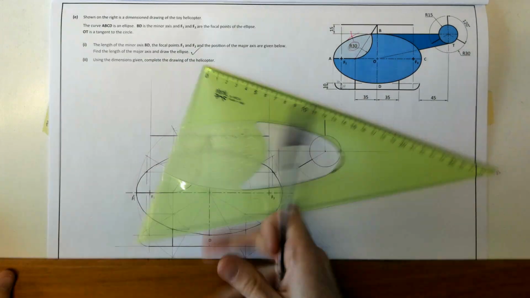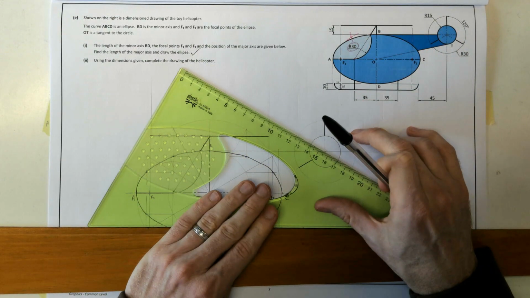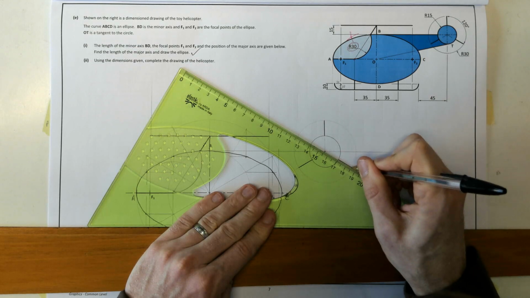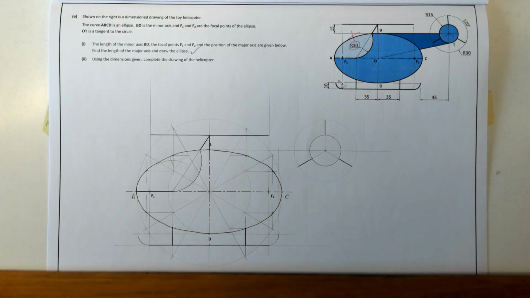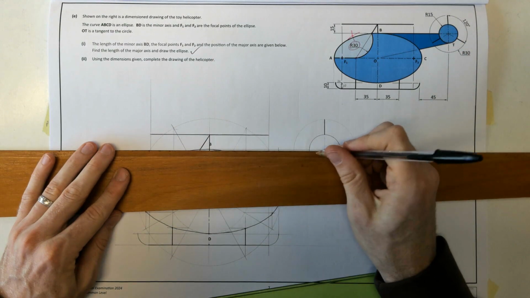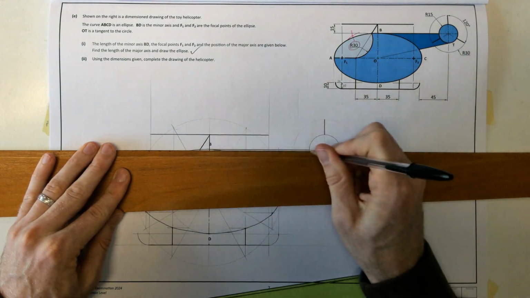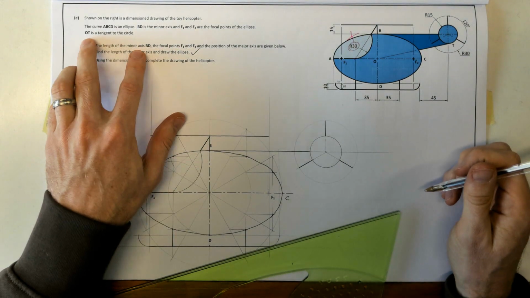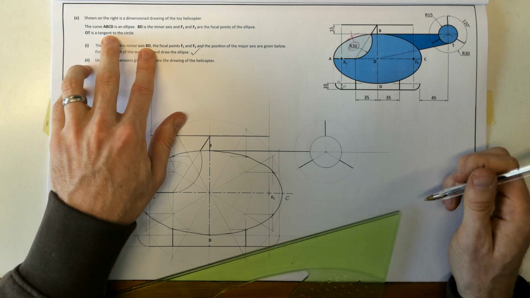And 30 degrees. Okay, and now I can draw the top line going back to match up with B.